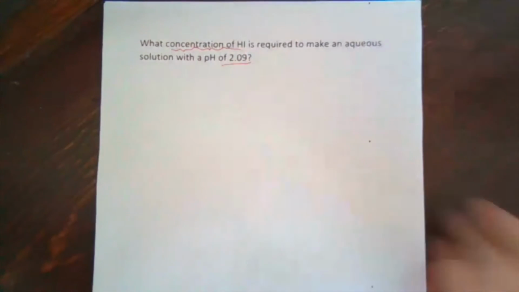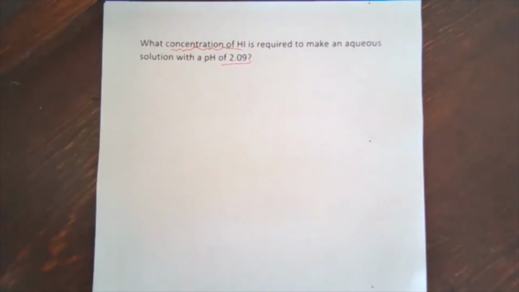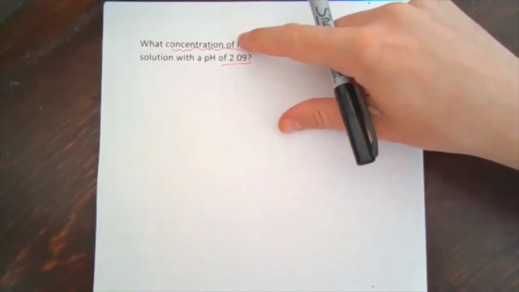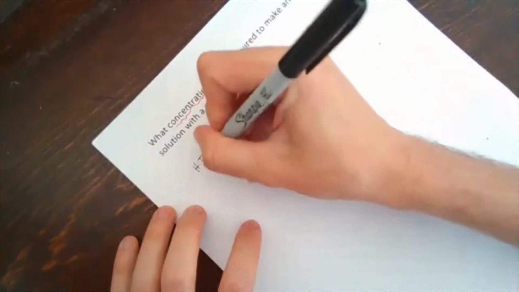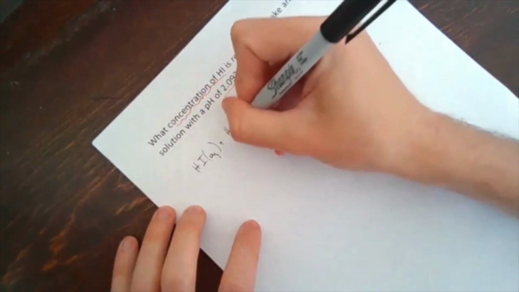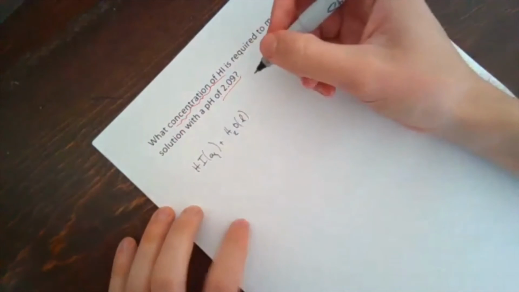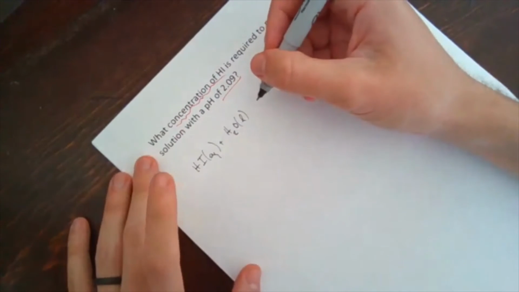And you'll note it's the same pH, 2.09, that we saw previously. The HI changes the pH by reacting with water to produce hydroniums. So HI aqueous plus H2O liquid. But now when we think about this, we want to be careful.